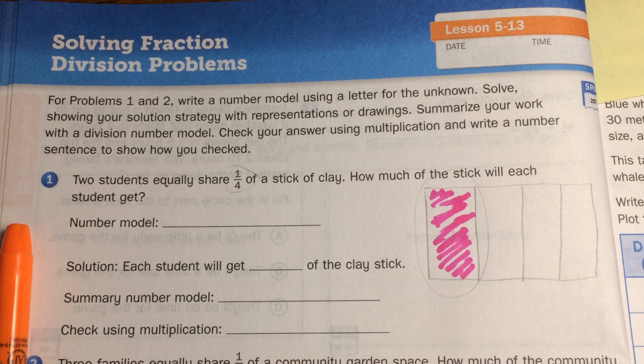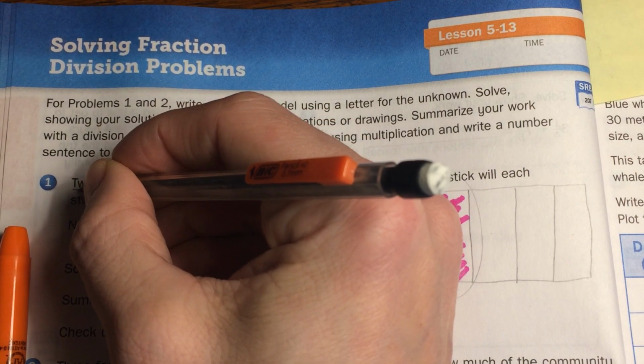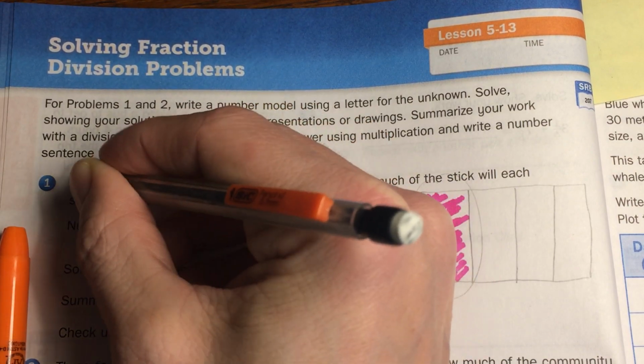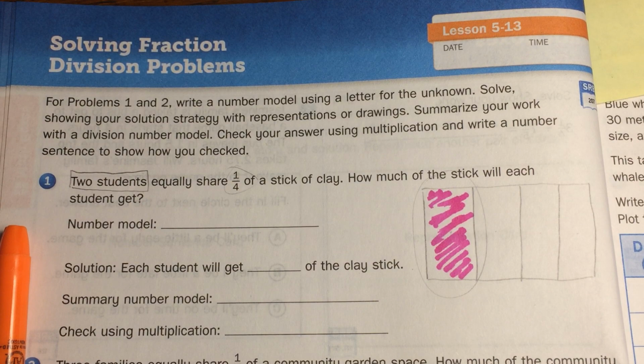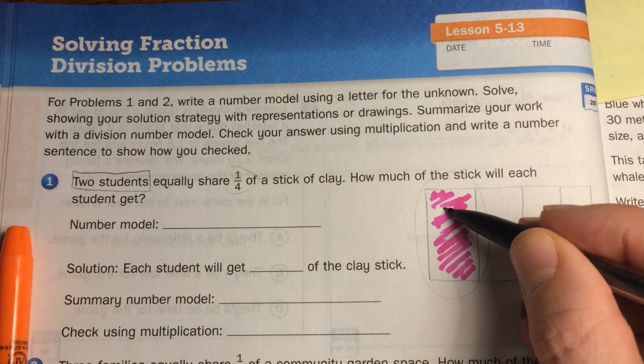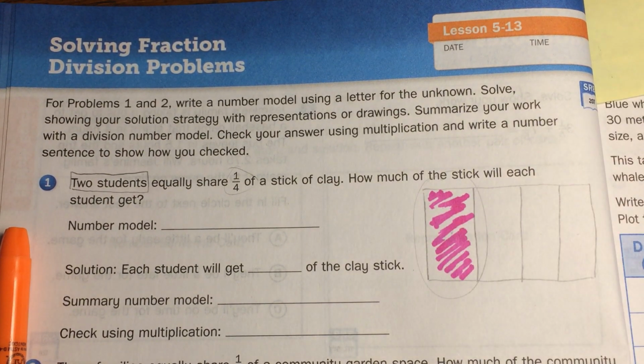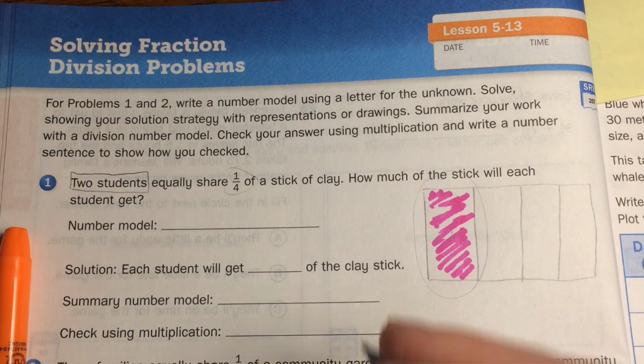Now, we've split it into fourths, so this is what we're going to be using. But we're not done. Obviously, we can't just say, oh, they're sharing 1/4, so the answer is 1/4. No, we have to split that up. How many students are sharing this 1/4? If you reread the problem, you'll notice we have 2 students who want to share this piece here. So I'm going to ask you right now, how many ways do we need to split this 1/4 up? How many people want to share it? You got it. 2 people.